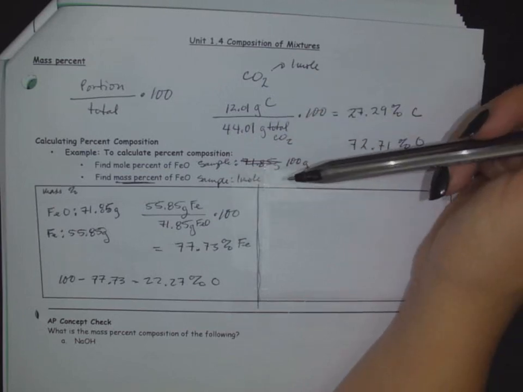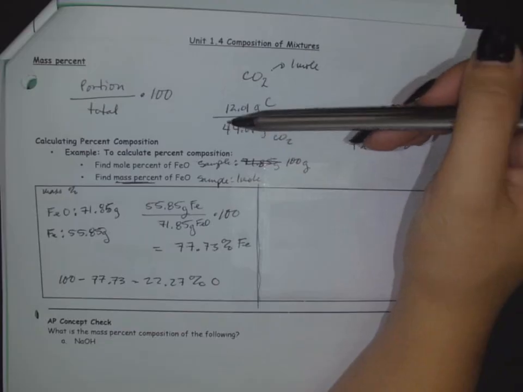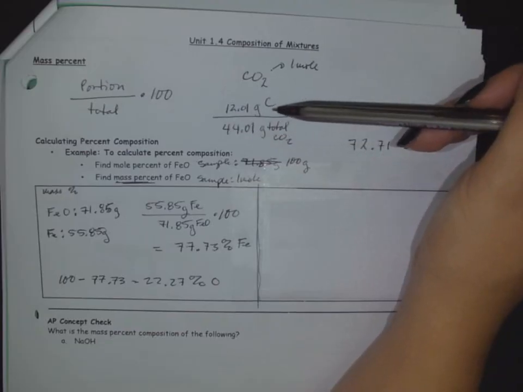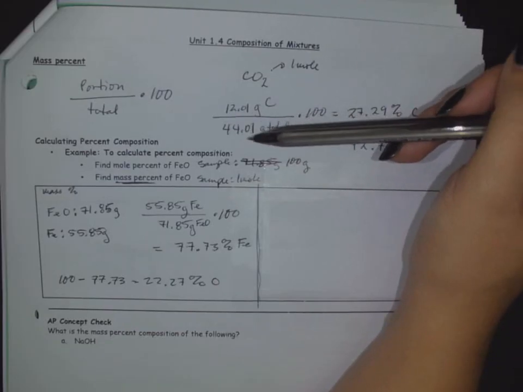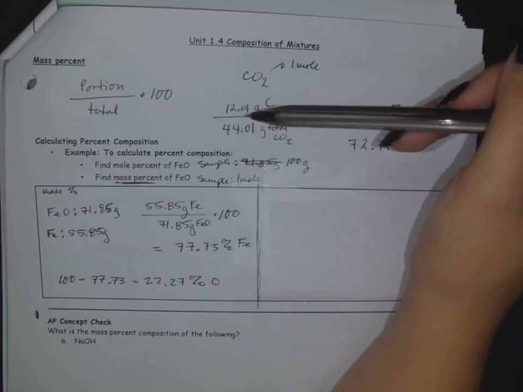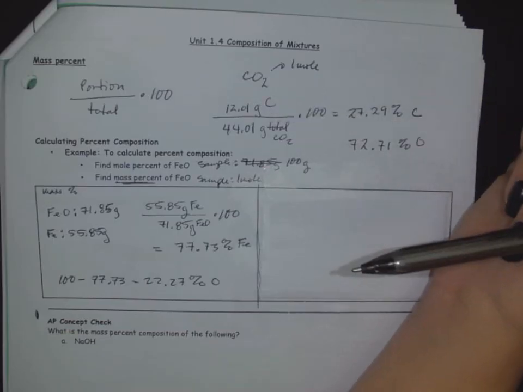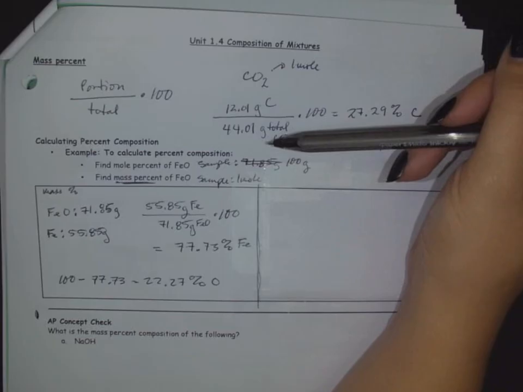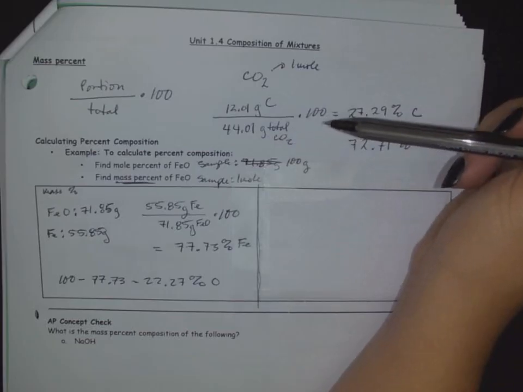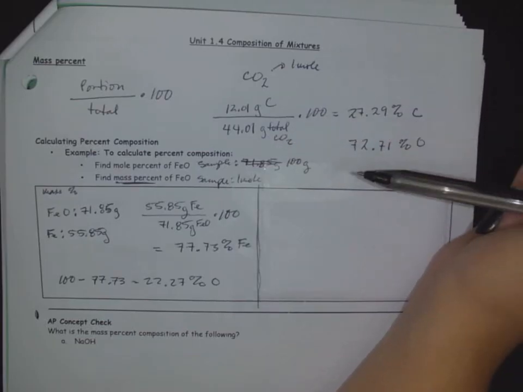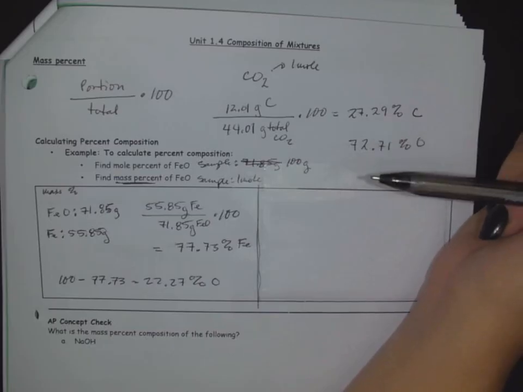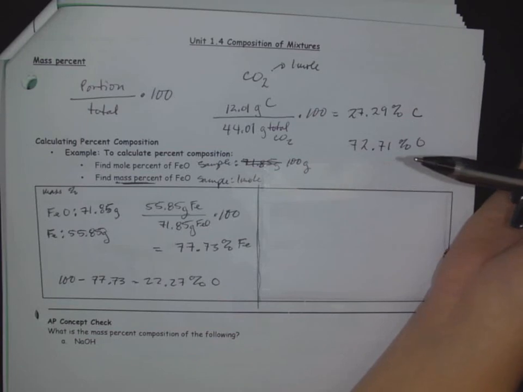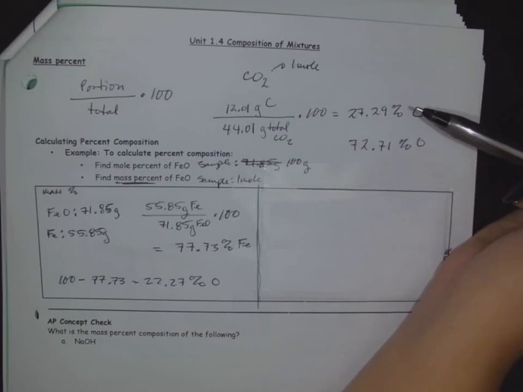Great. Now we want to know of this total, what is the mass percent of only the carbon? Well, in this 44.01 grams, 12.01 grams of that total is carbon. So 12.01 grams divided by the total, and then multiplying that by 100 turns it into a percentage. So of the total carbon dioxide, 27.29% of that is carbon by mass.